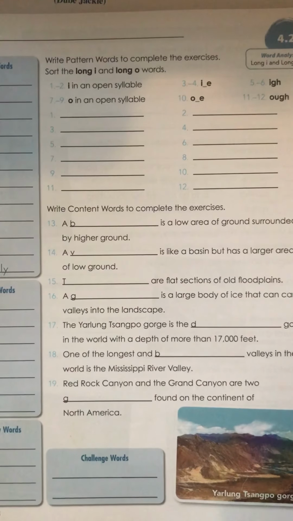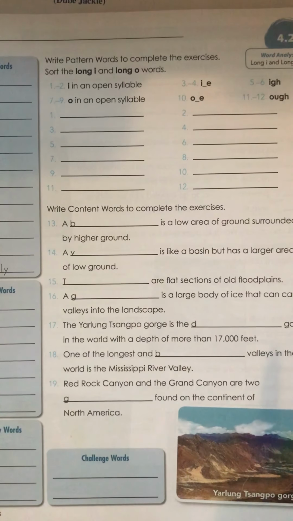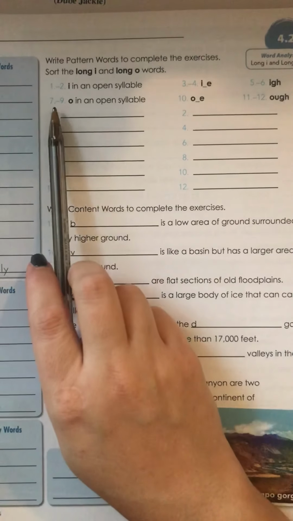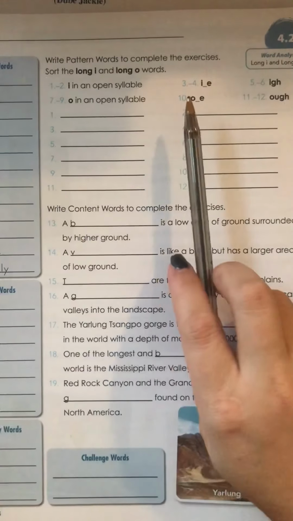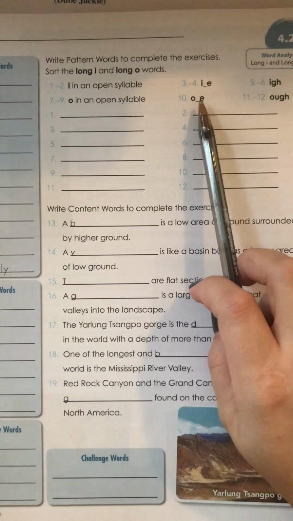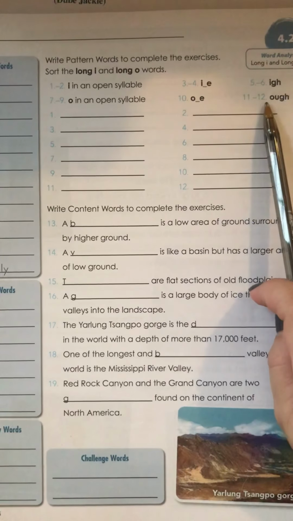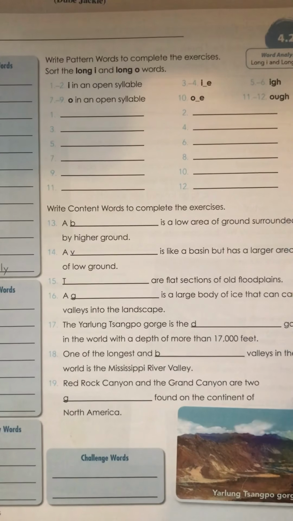So divide out your syllables and find out which words have an O in an open syllable. And it looks like there are 3, numbers 7 through 9. For number 10, you're going to find the word that has an O, then a mystery letter and E. And for 11 and 12, the words that have O-U-G-H as a blend.